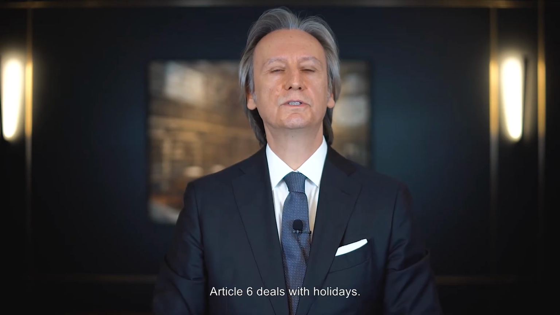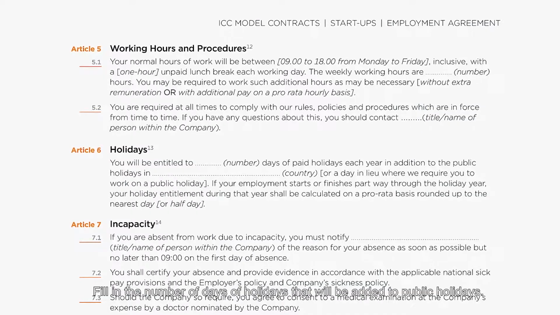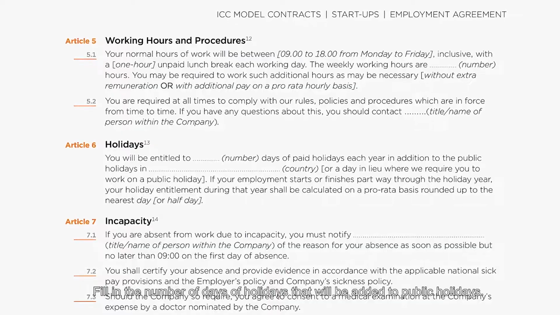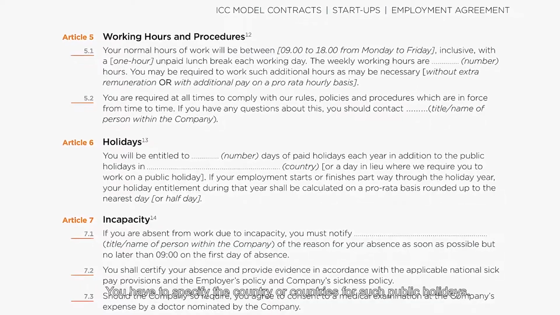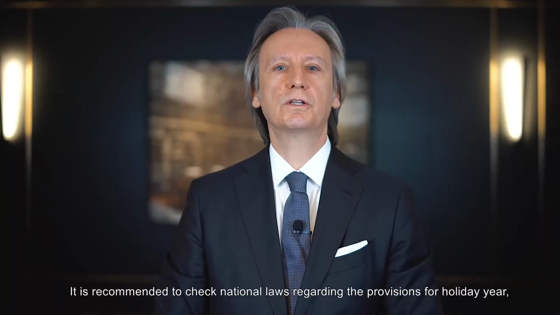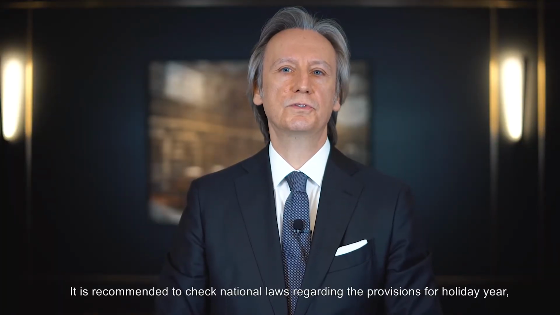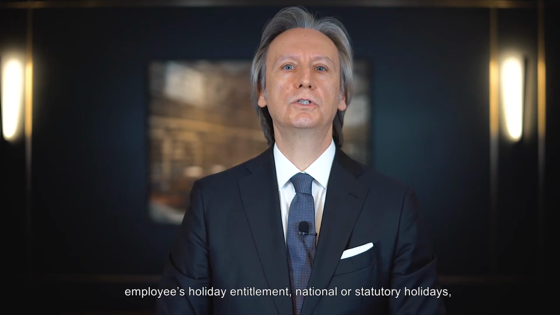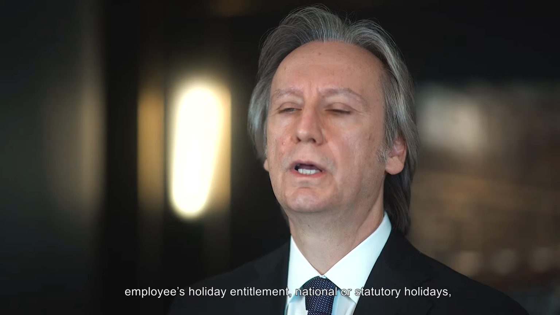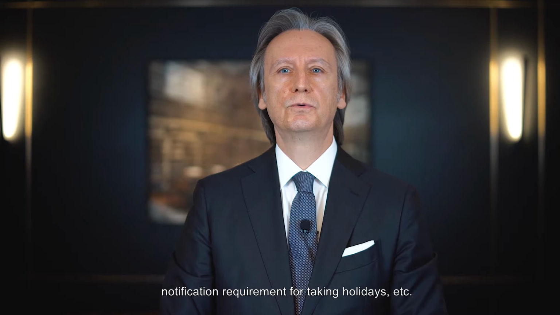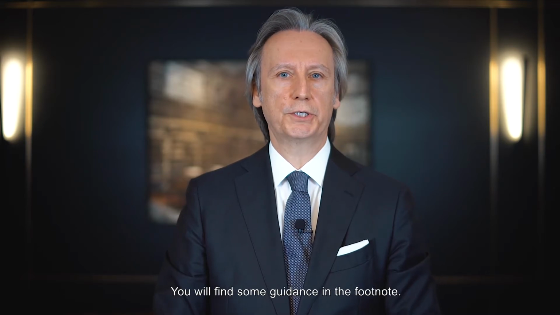Article 6 deals with holidays. Fill in the number of days of holidays that will be added to public holidays. You have to specify the country or countries for such public holidays. It is recommended to check national laws regarding the provisions for holiday year, employees' holiday entitlement, national or statutory holidays, notification requirement for taking holidays, etc. You will find some guidance in the footnotes.